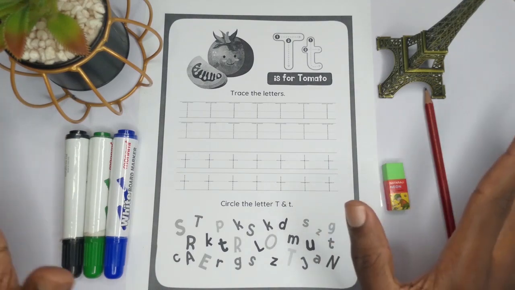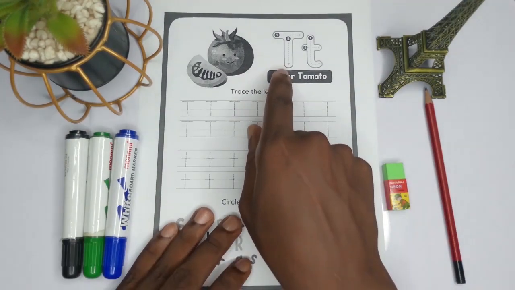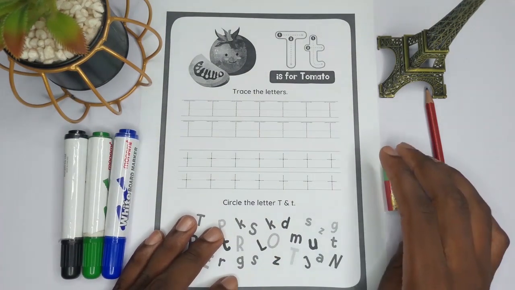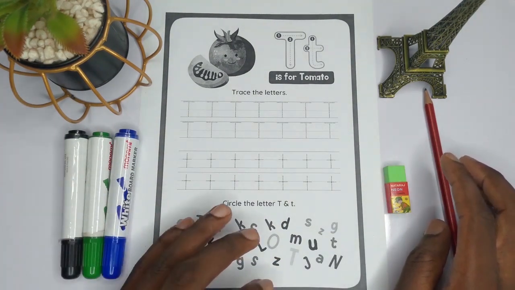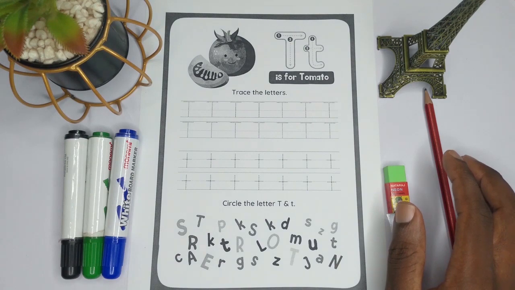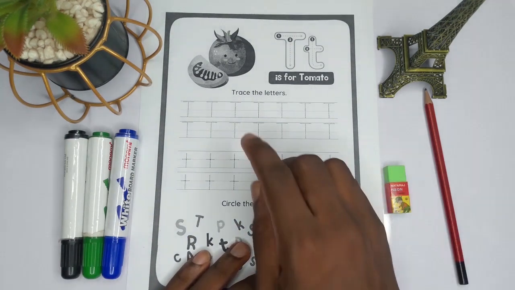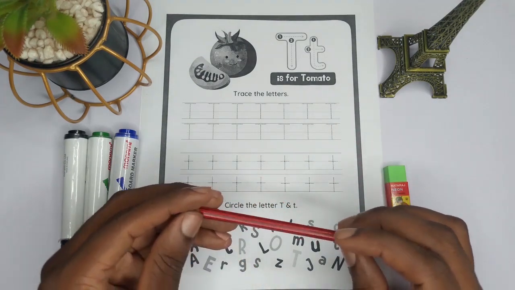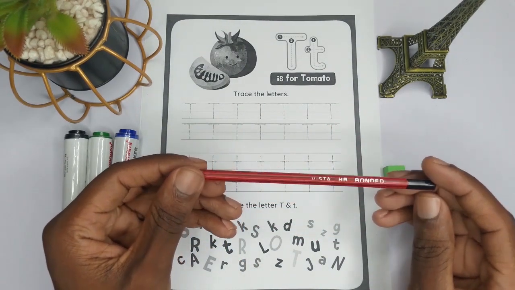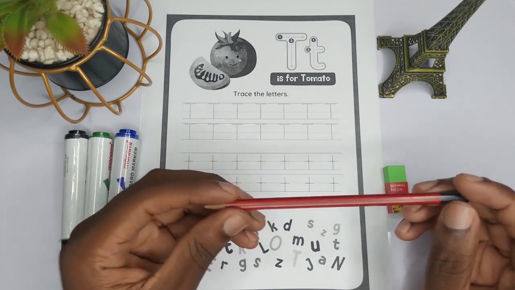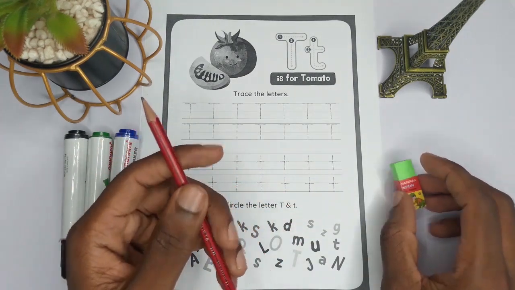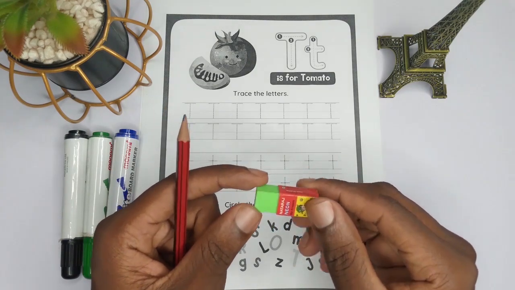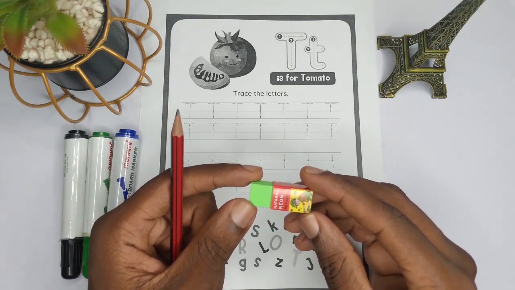In today's video, we want to look at how to trace the alphabet T in the English language. Now, over the past couple of videos, we've looked at how to trace the English alphabet all the way from A to S. Now, the next alphabet after S is T, so we want to look at how to trace that. As always, for us to do this exercise, we need a pencil. Any regular pencil at all can help us achieve this. And in case we make a mistake, we need an eraser. Any regular eraser at all will help us achieve this.